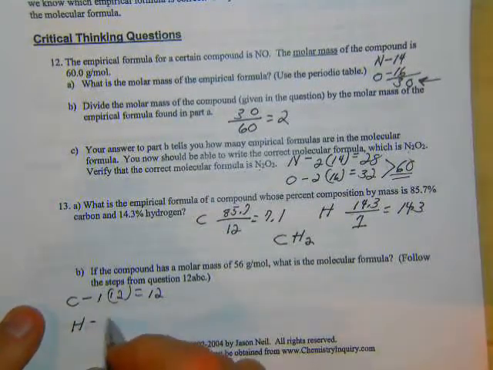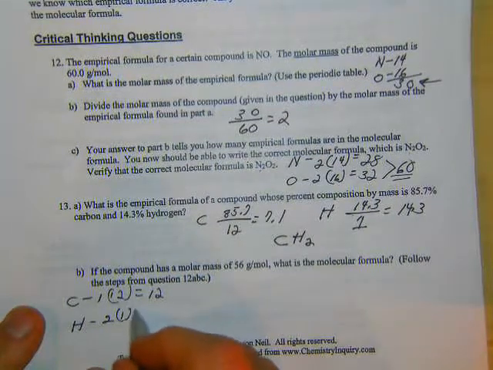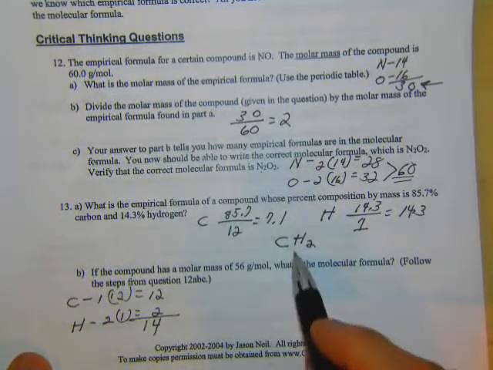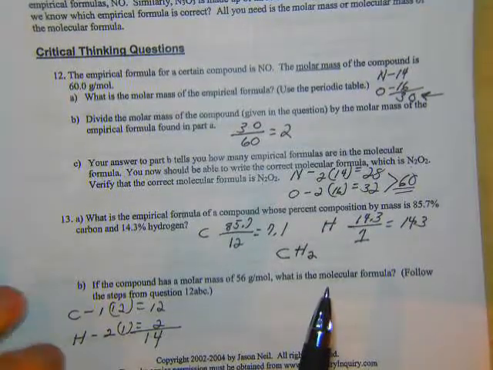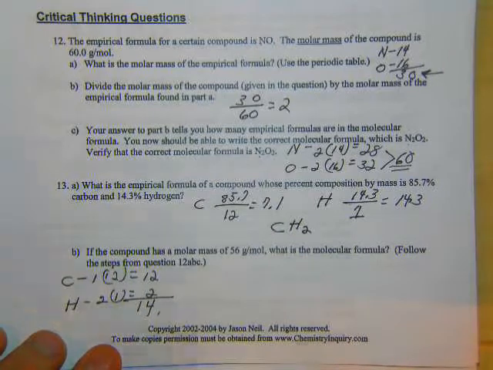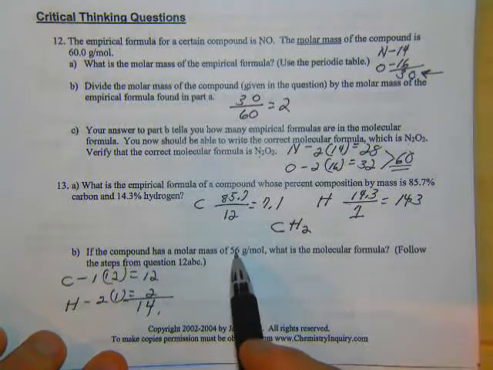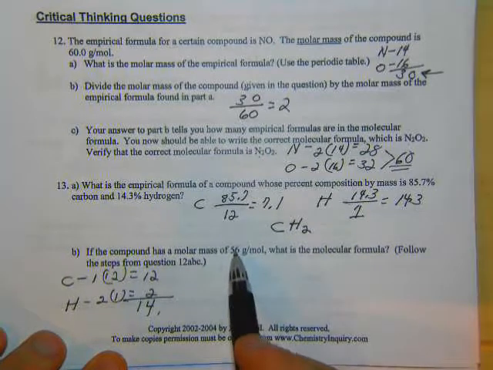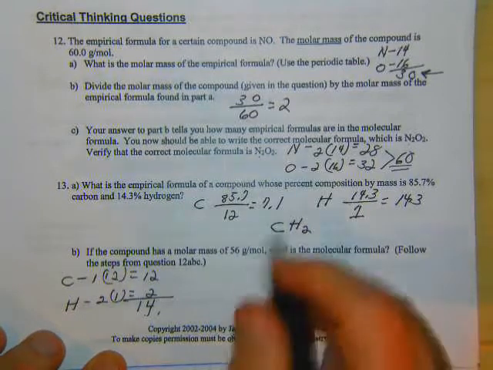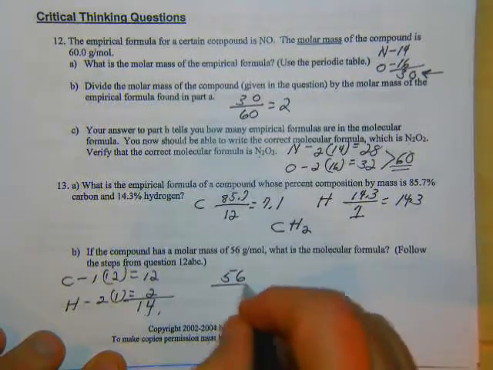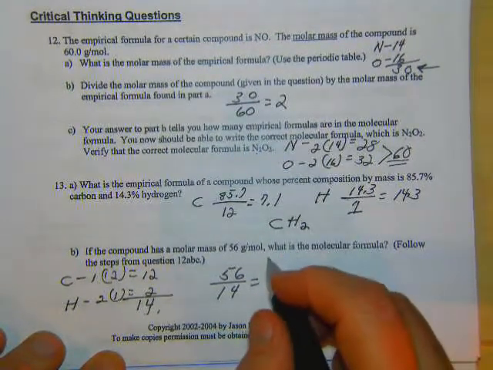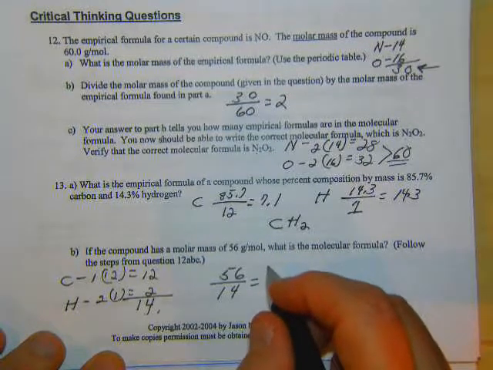Hydrogen, we have 2, and we know the atomic mass is 1, so that's 2. So we know the empirical formula of CH2 has a mass of 14. Well, we've got a molar mass of 56. So what multiple of 14 is 56? I think I said that in reverse. So I've got 56 divided by 14, and if my math is correct, that is going to come out to 4.